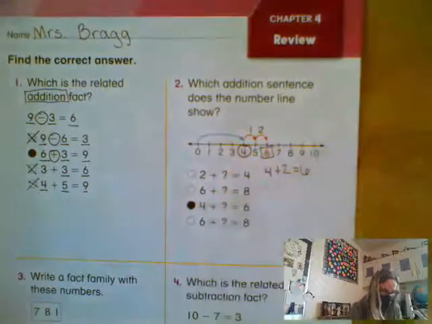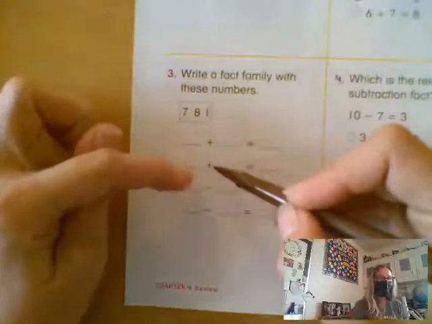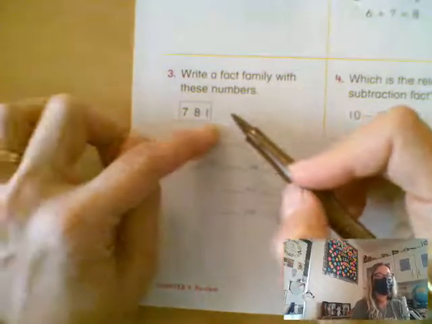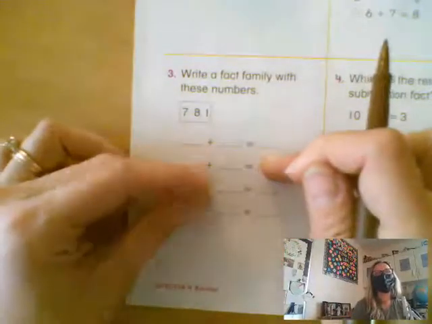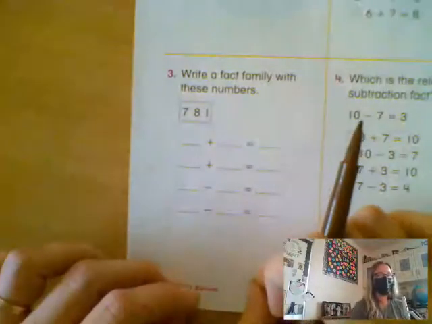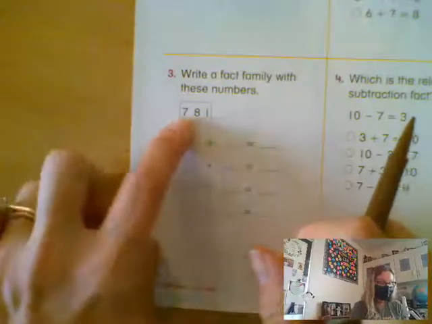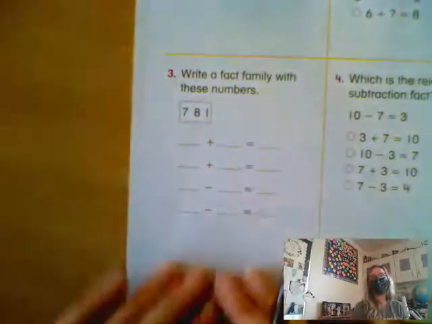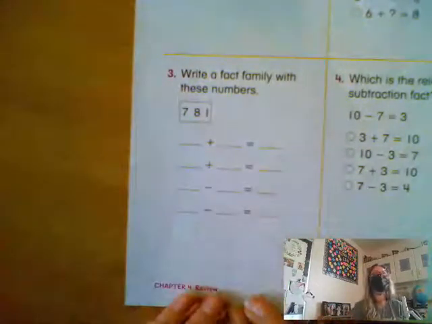All right. Down at number 3, they're wanting us to write the fact family. Remember, to addition, to subtraction, you have to use all 3 numbers, and the sentences have to be true. You cannot say 8 plus 7 equals 1, because does 8 plus 7 equal 1? No. So you have to make sure that the sentences you create are true.